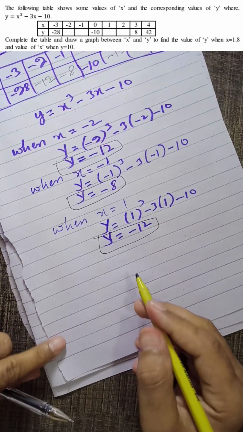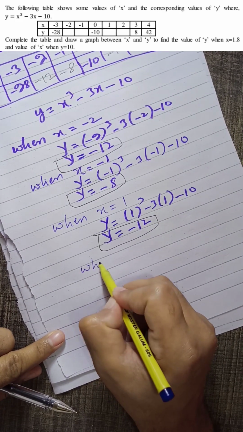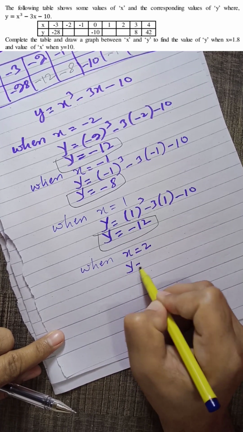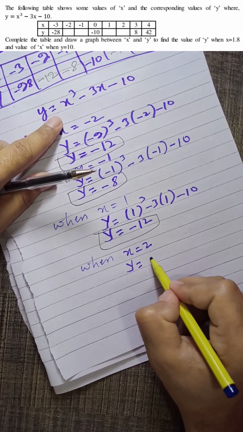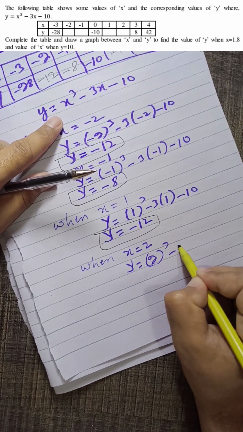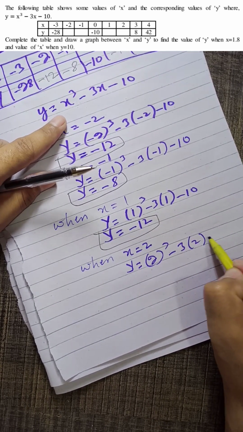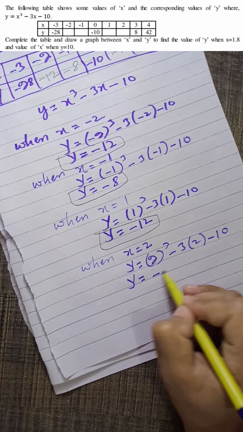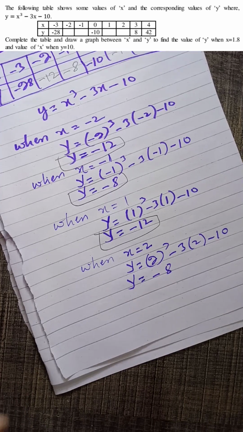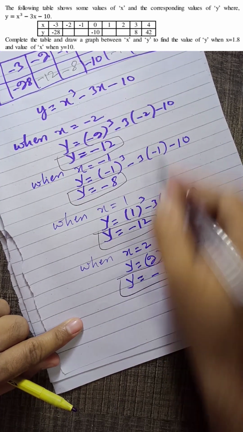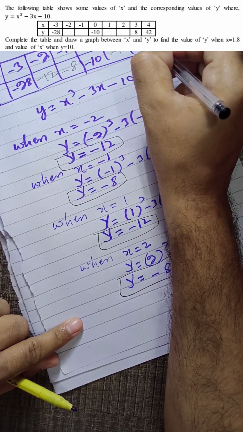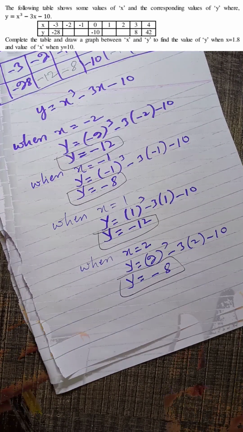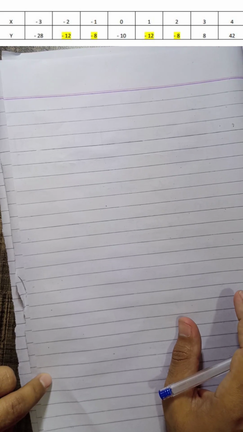And when x is equal to 2, y will be equal to, we will use the equation, 2 cube minus 3 into 2 and minus 10. From here y will be equal to minus 8. Now we have to draw the graph. Now let's draw the graph here.